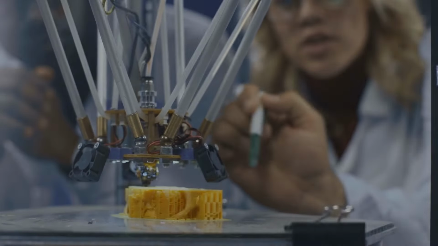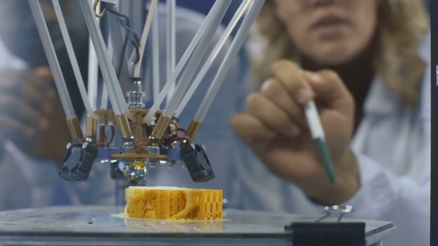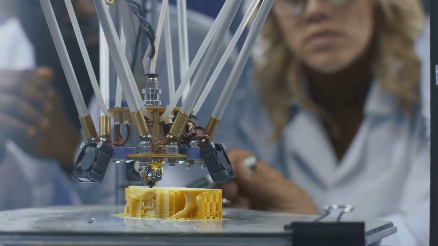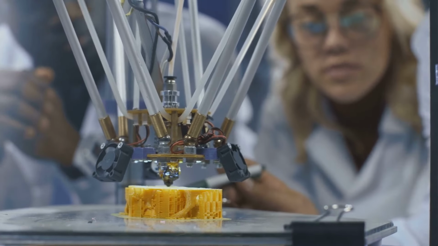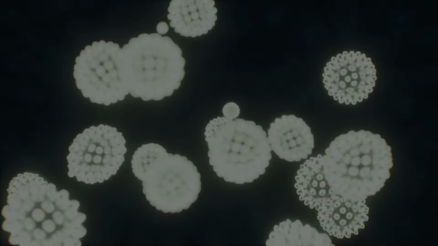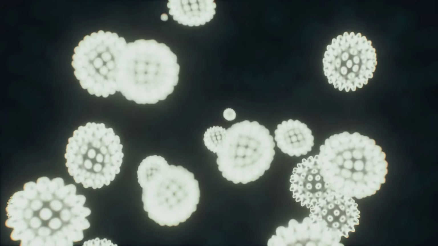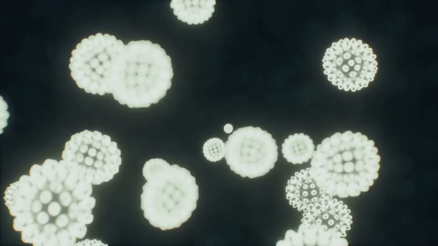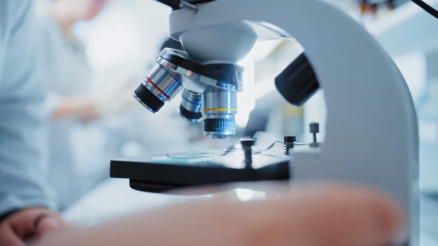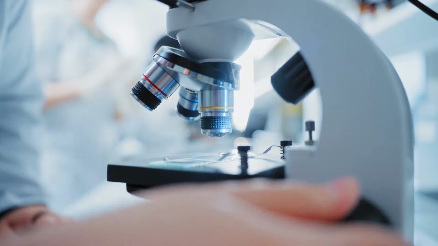This ability to go beyond topography, to not just see but also feel the forces at play in the nanoscale world, has opened up new frontiers in materials science, nanotechnology, and biology. It's like having a sixth sense, allowing us to perceive the invisible forces that shape our world from the bottom up. AFM in action, from molecules to micromachines.